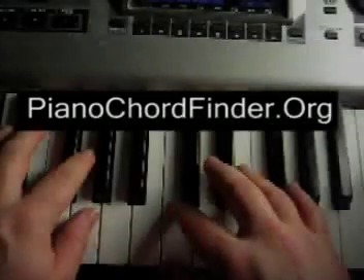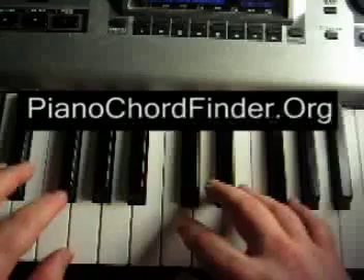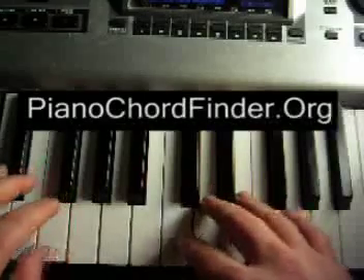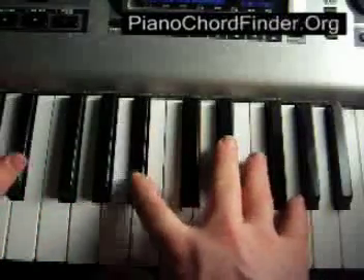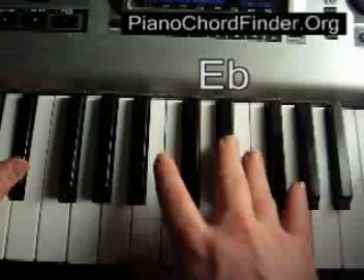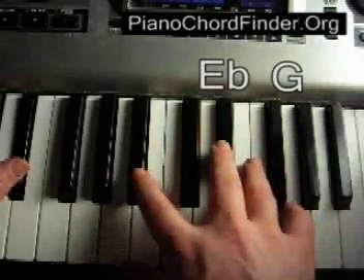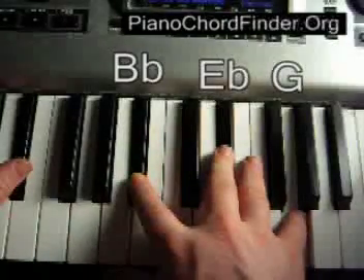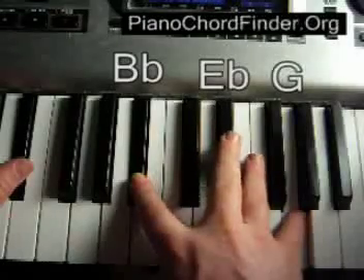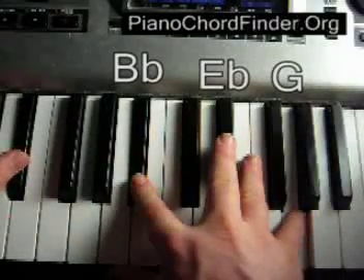Okay, in today's mini lesson we're going to learn about sixth chords. Let's start with an E flat chord. This is the root, the third, and the fifth. And what I'm doing in the left hand is I'm just doubling the root. So you can play it in this octave or down the octave.